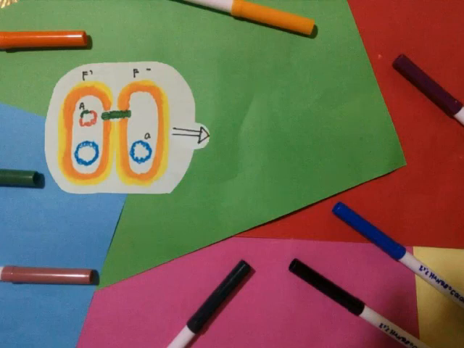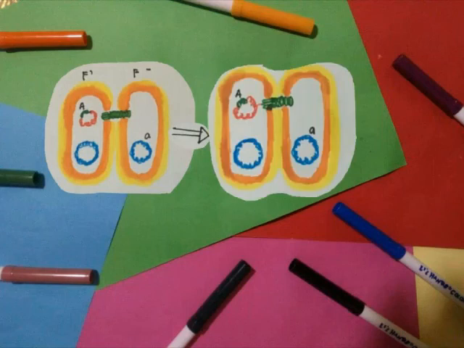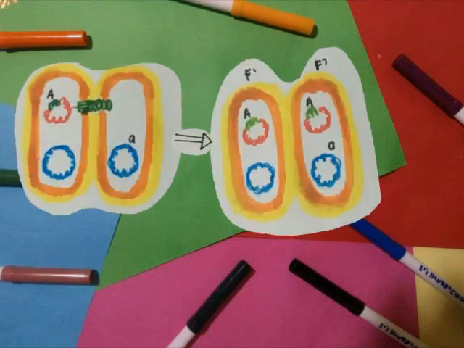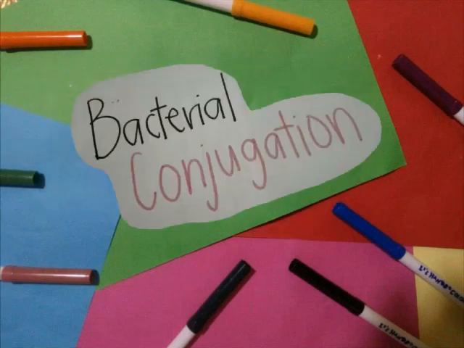And just like how the F plus cells and the HFR cells conjugate, F prime cells begin by connecting through a sex pilus, creating a type 4 secretion system. The F prime plasmid begins replication and transfer through the secretion system into the recipient cell. The F prime plasmid is now replicated and transferred.